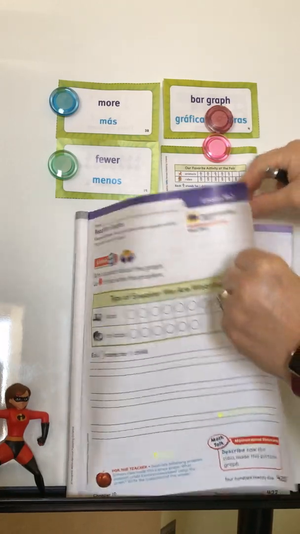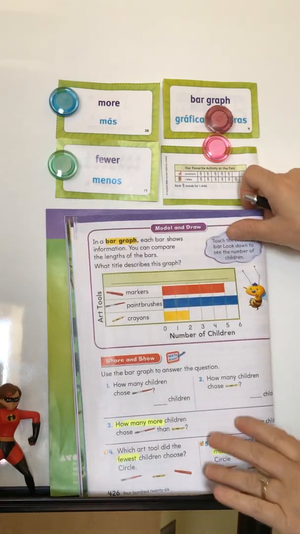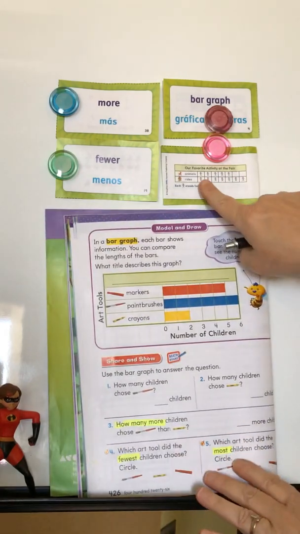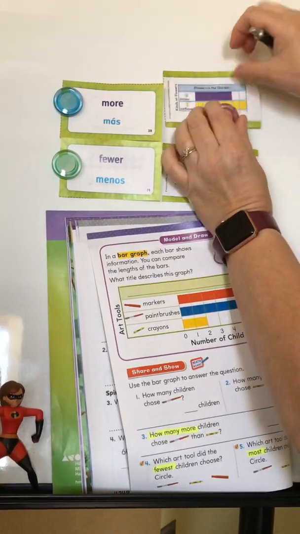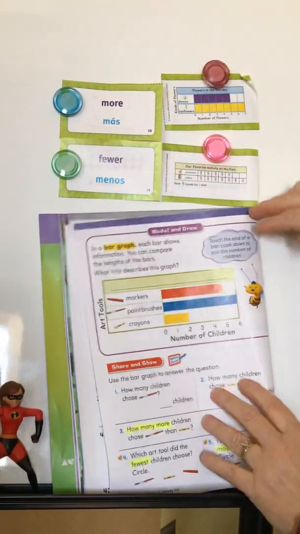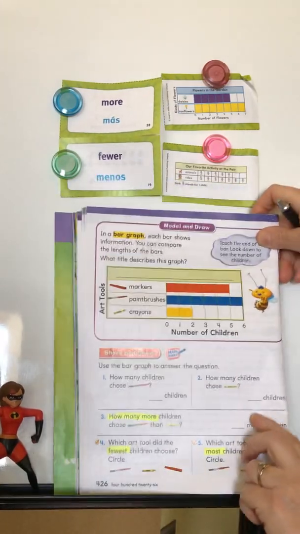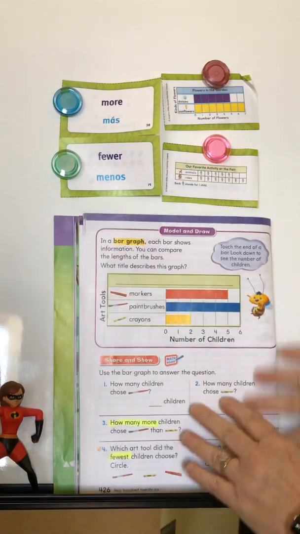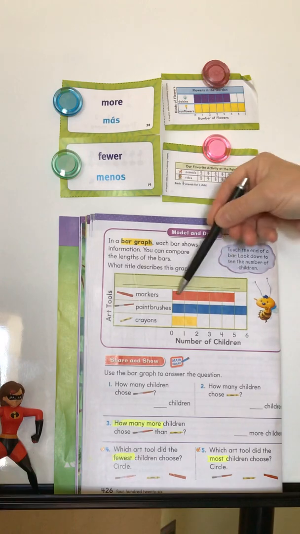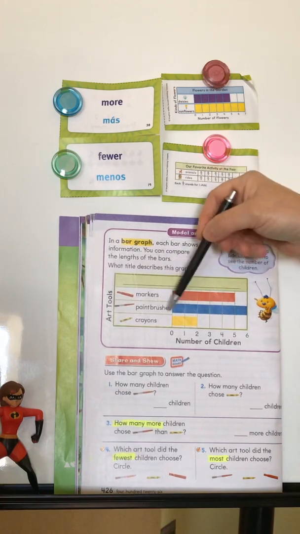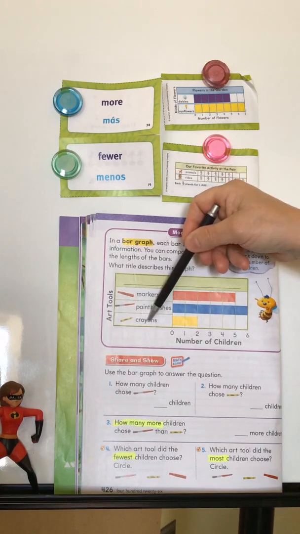Okay, let's go on. When we're reading bar graphs, you notice bar graphs are different than picture graphs. Picture graphs have a picture, but bar graphs have a bar or a line, okay? And in our book, they're colored. They won't always be, but that's how we can see them nice and easy. Okay, so you can see this one's going across. The red bar represents markers, the blue bar represents paintbrushes, and the yellow bar represents crayons.